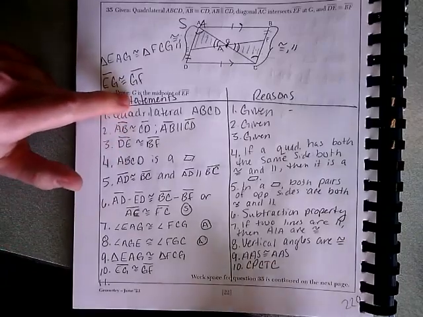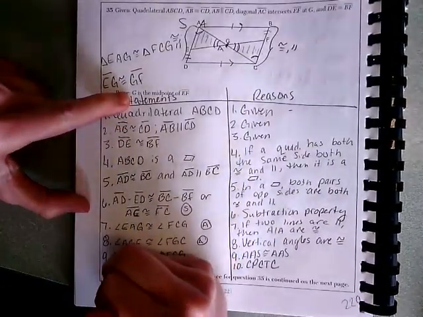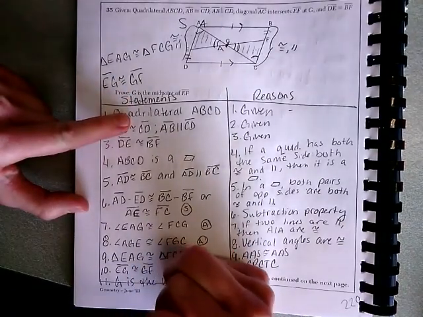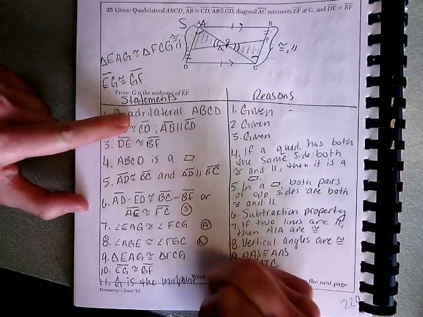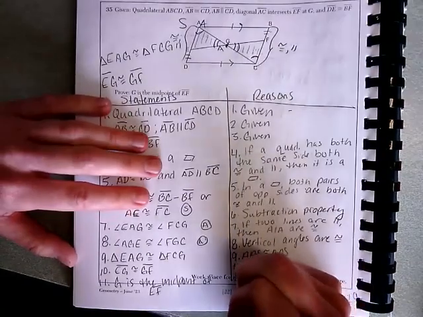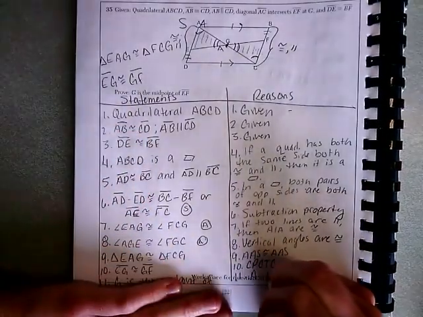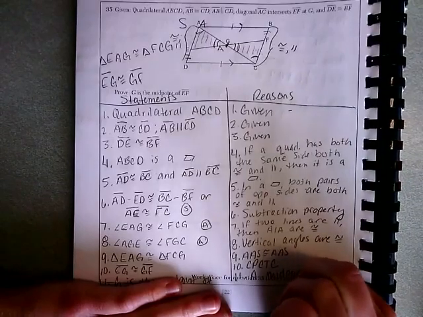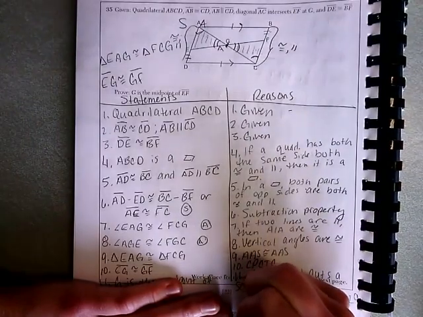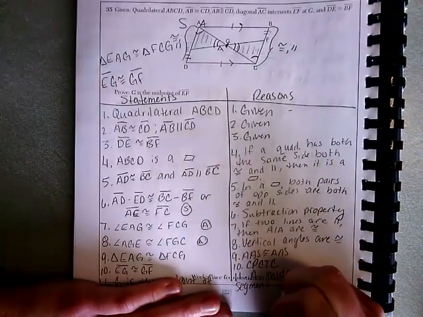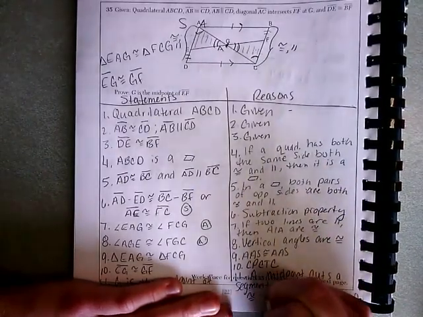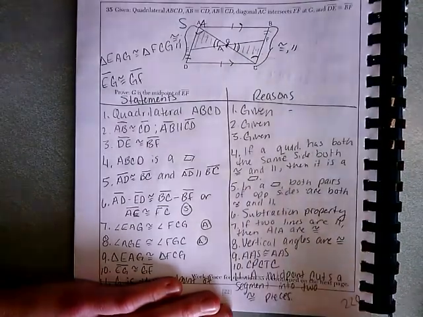Now we can say what we really need to say is that G is the midpoint of EF because a midpoint cuts a segment into two congruent pieces.